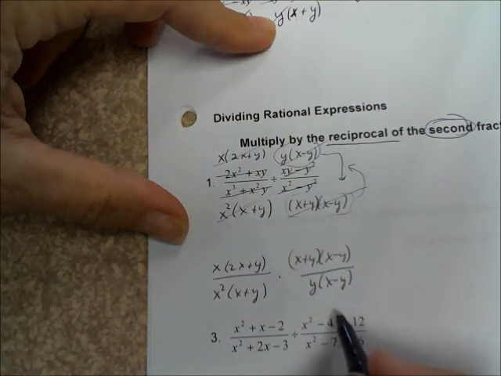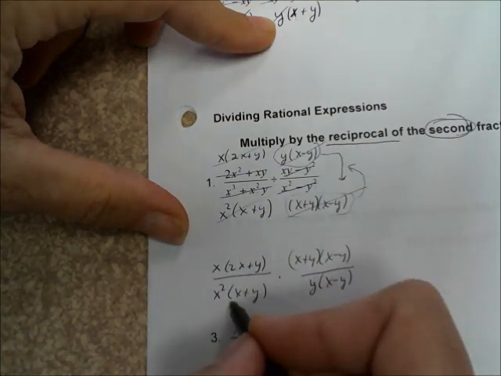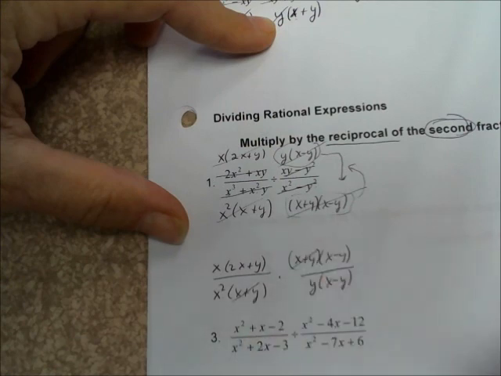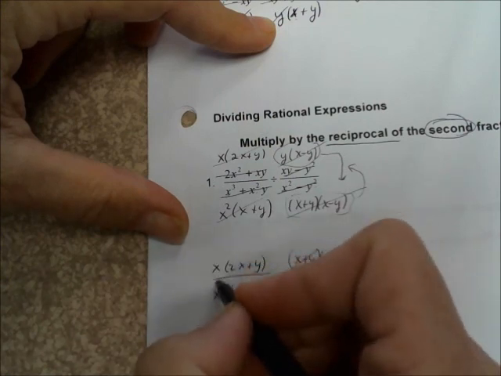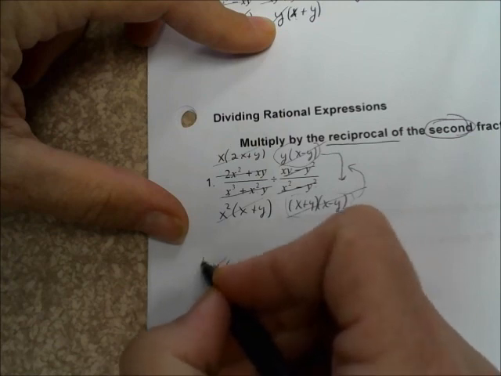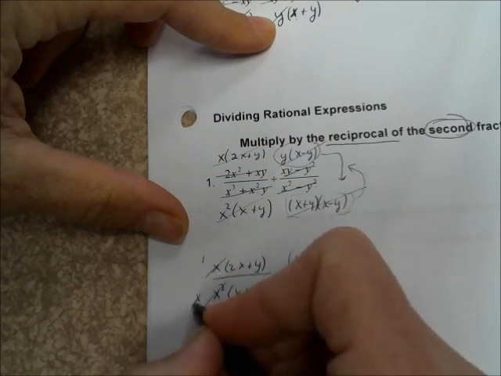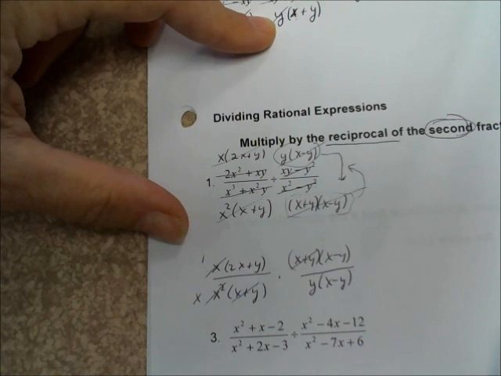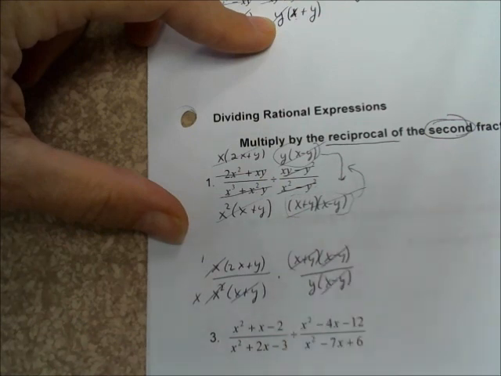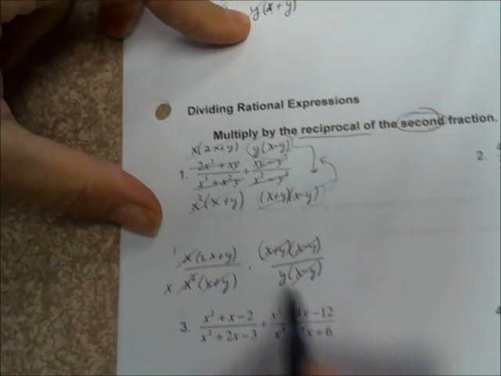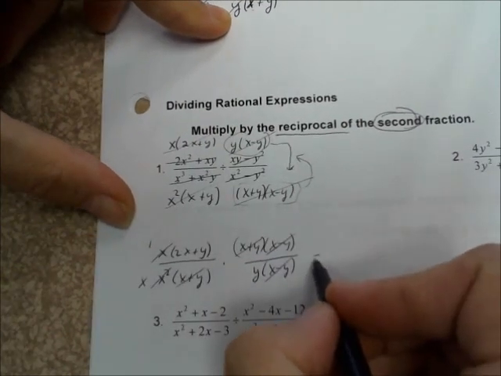So what do I have now? I have an x plus y down here and an x plus y on the top. I have an x in the top and an x squared. Well, x over x squared reduces down to 1 over x. And it looks like an x minus y here and an x minus y here will cancel. And so now I'm left with just a 2x plus y in the top.